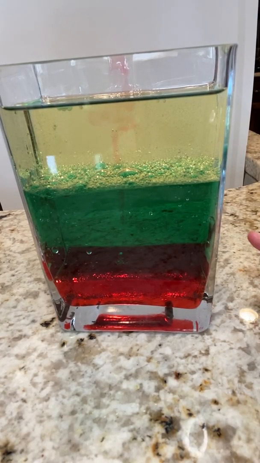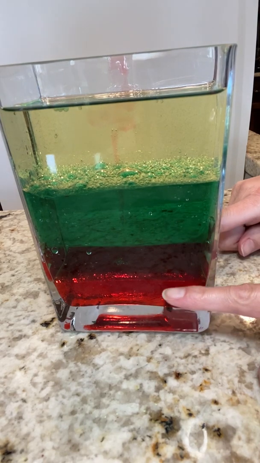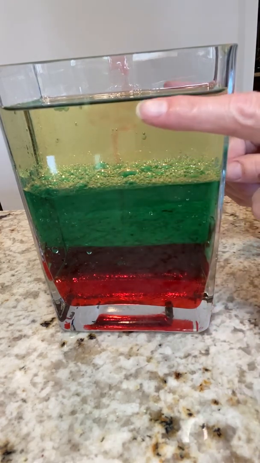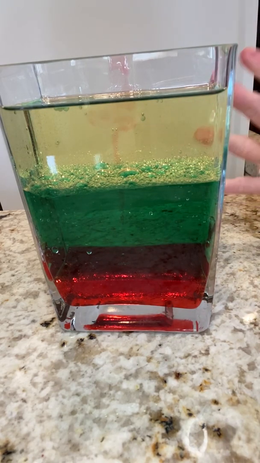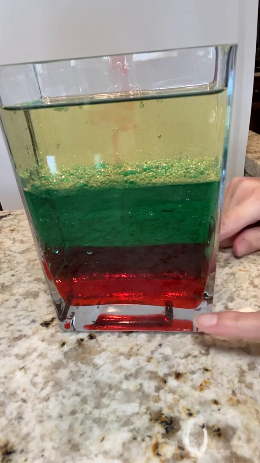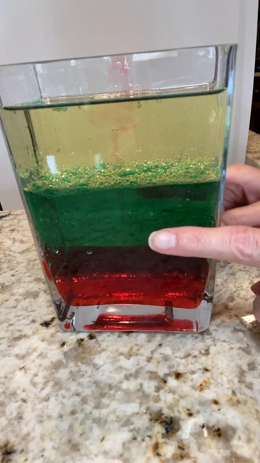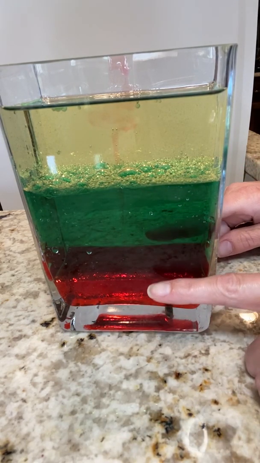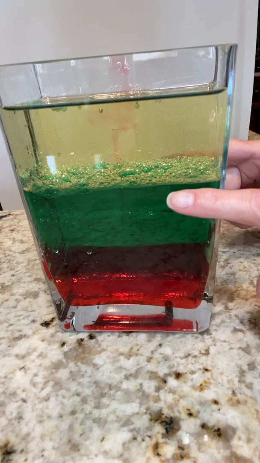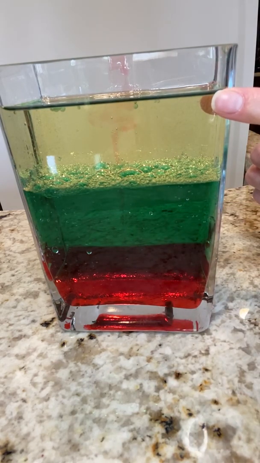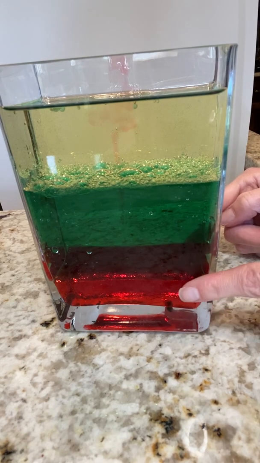Okay, everybody, we've let our liquid sit for a little bit, and as you can see, we have three clear levels of liquids. Our bottom layer is the Karo syrup that we dyed red, the middle layer is water that we dyed green, and the top is just the vegetable oil. So by doing this experiment, what we do know is that Karo syrup is the most dense because it sunk to the bottom. Then the water was a little less dense, so it sits on top of the Karo syrup, and the vegetable oil is even less dense than water, which is why it sits on the top. So we can say that vegetable oil is the least dense, and Karo syrup is the most dense liquid.